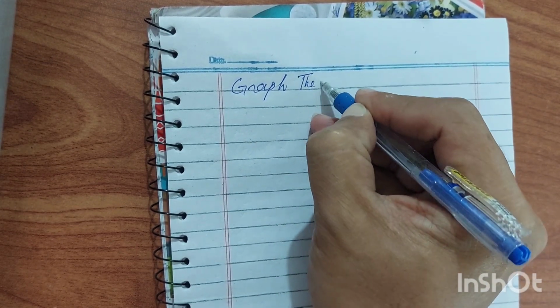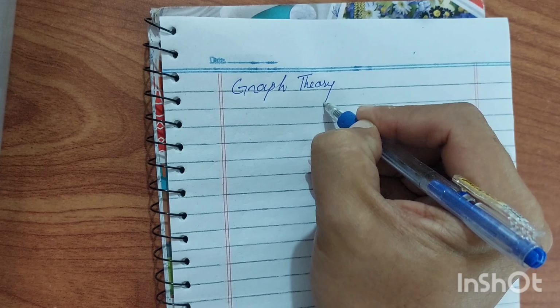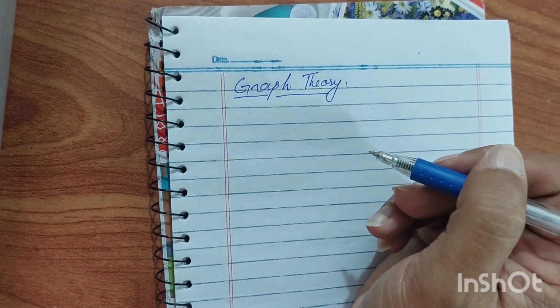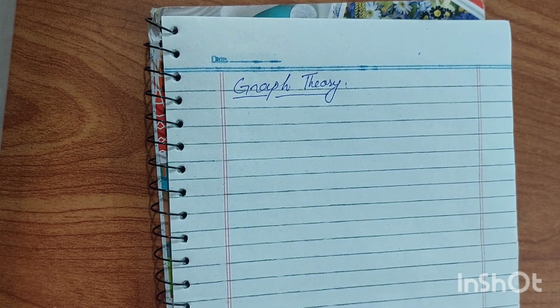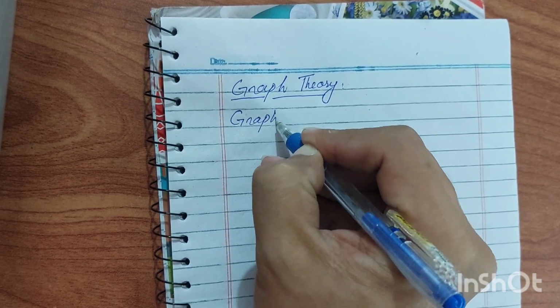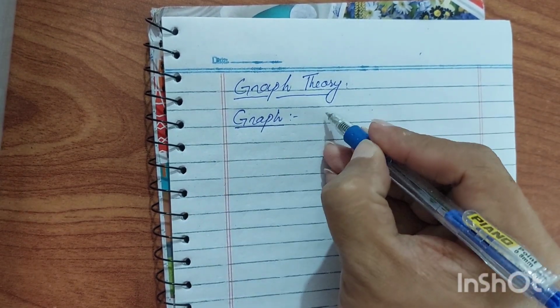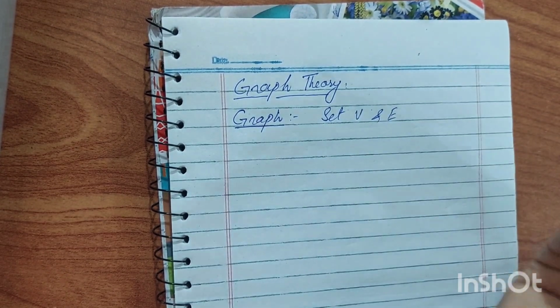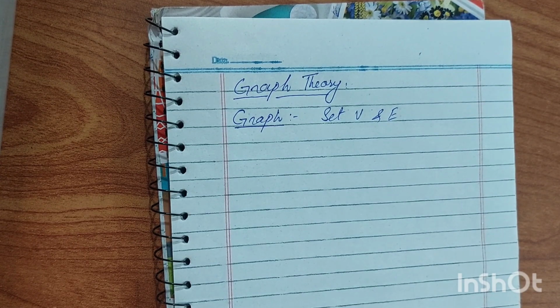This is going to be the first lecture on graph theory. You are already familiar with the concept of graphs from previous semesters in discrete mathematics and data structures. You have already done what a graph is. So let's start with the definition of a graph. What is a graph? A graph is basically a set of vertices and edges.